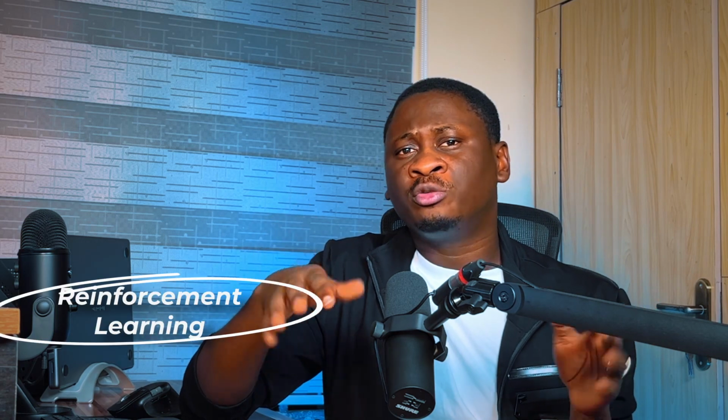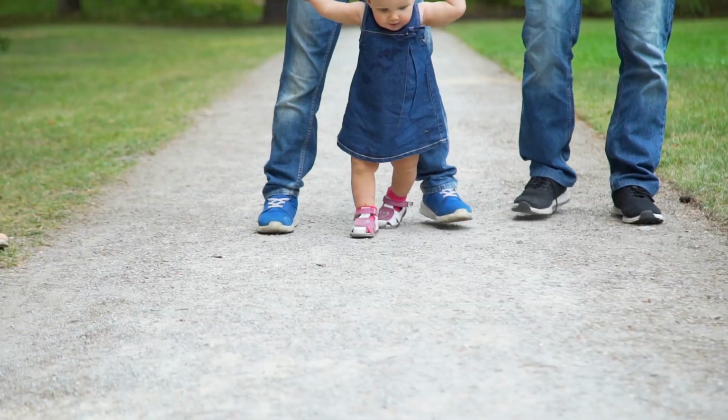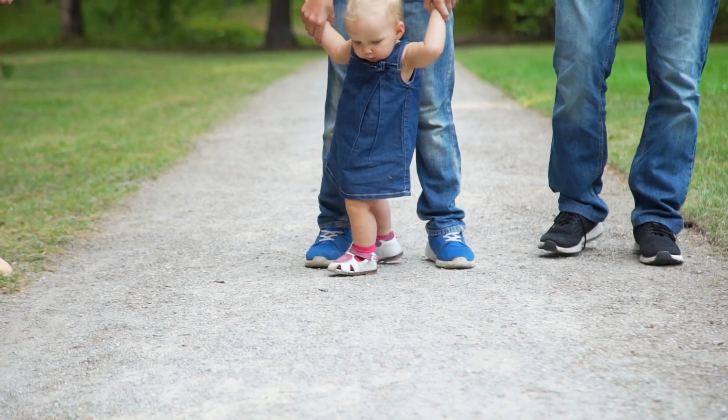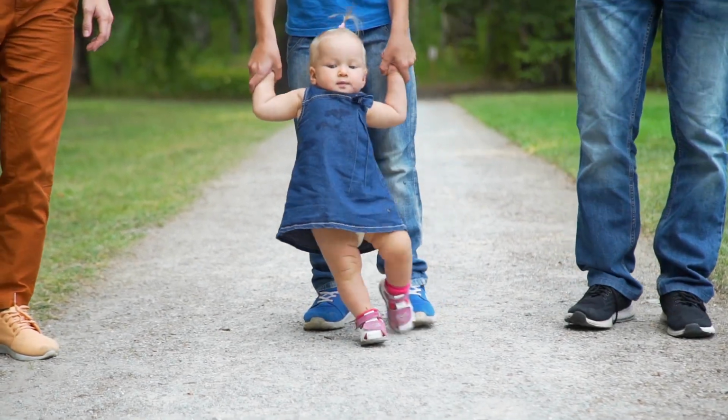So the last category under how machines are trained is something called reinforcement learning. Now this is a whole different thing on its own. It's quite interesting. It's similar to how babies learn how to walk. It's a trial and error form of learning. You try an action. If it is good, then you continue that action. If it is bad, then you update yourself.